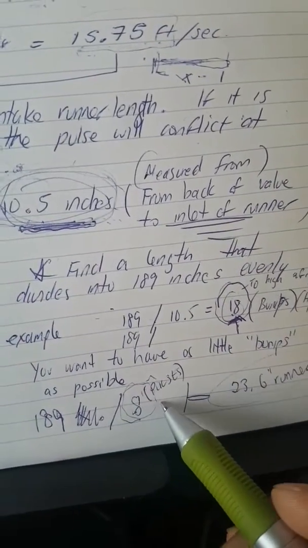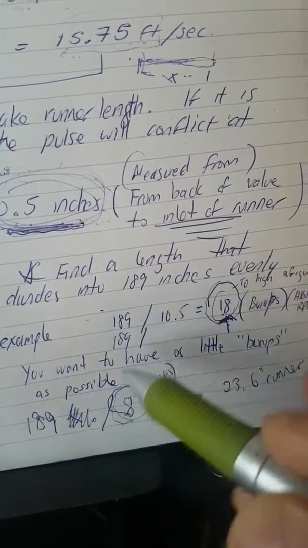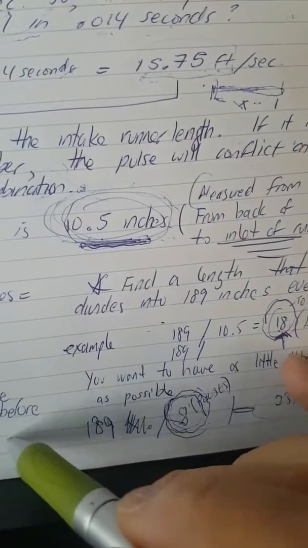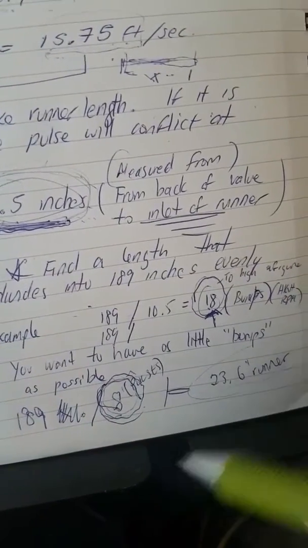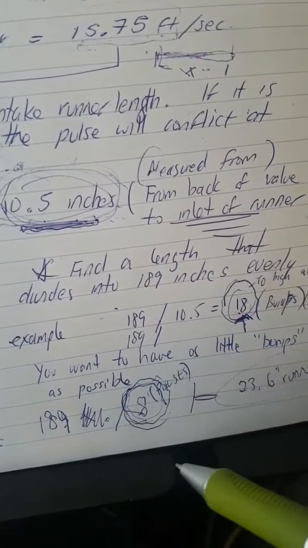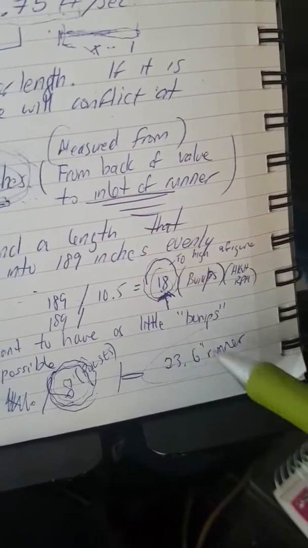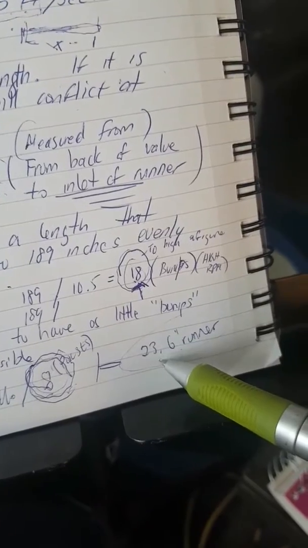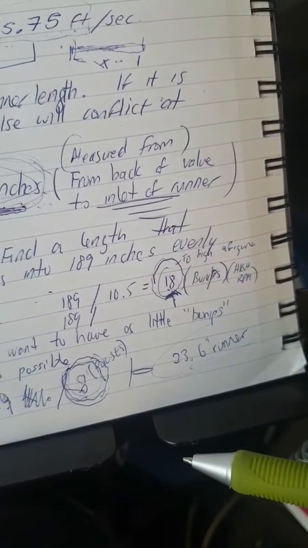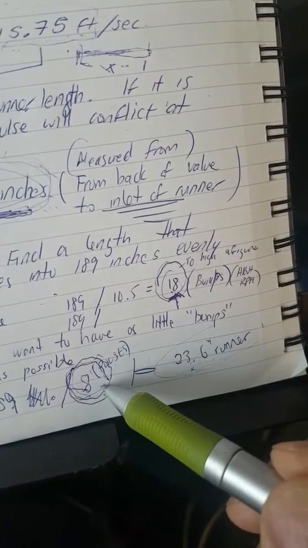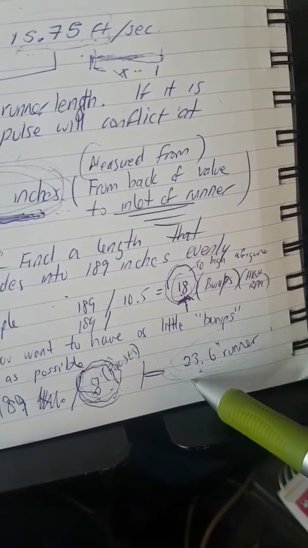So let's just say I want my figure to be approximately 8 pulses. Let's say I want it to go back and forth 8 times before my inlet valve opens. You take 189 inches divided by 8 pulses, and you end up with 23.6 inches. So if I wanted to achieve 8 pulses back and forth, I would need to put in a 23.6-inch runner. Now your question might be, what if I want to reduce this lower? This figure is going to get higher, obviously.